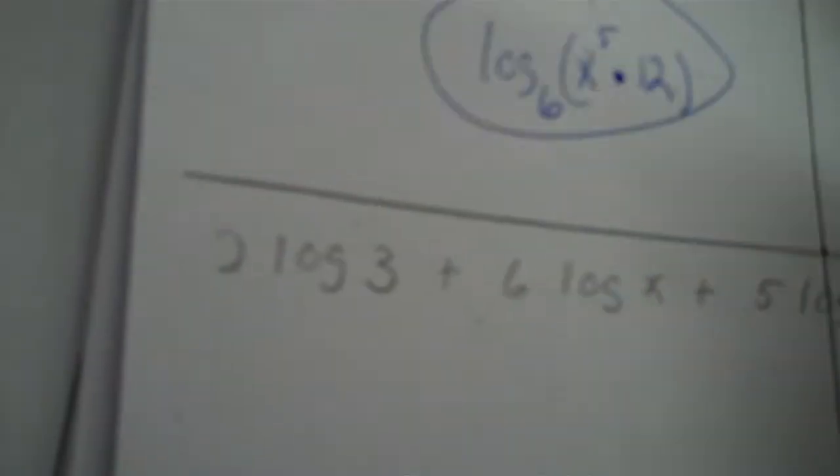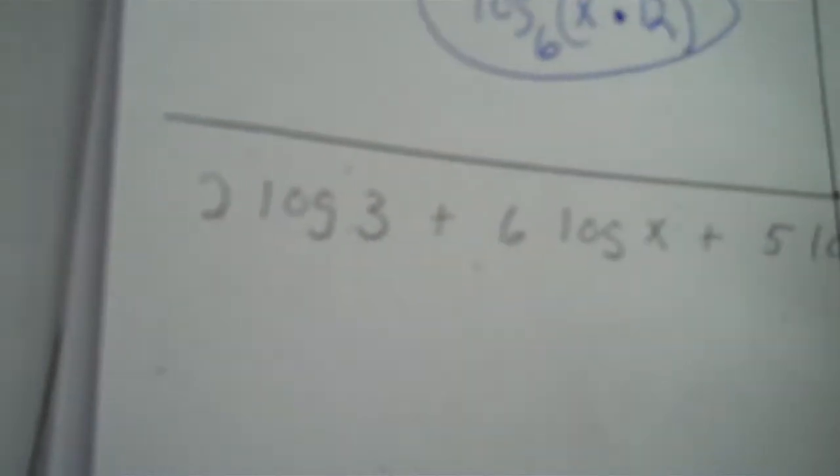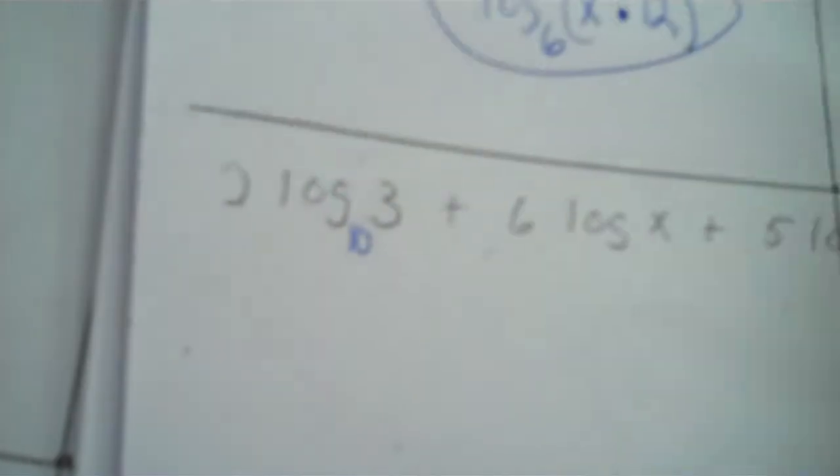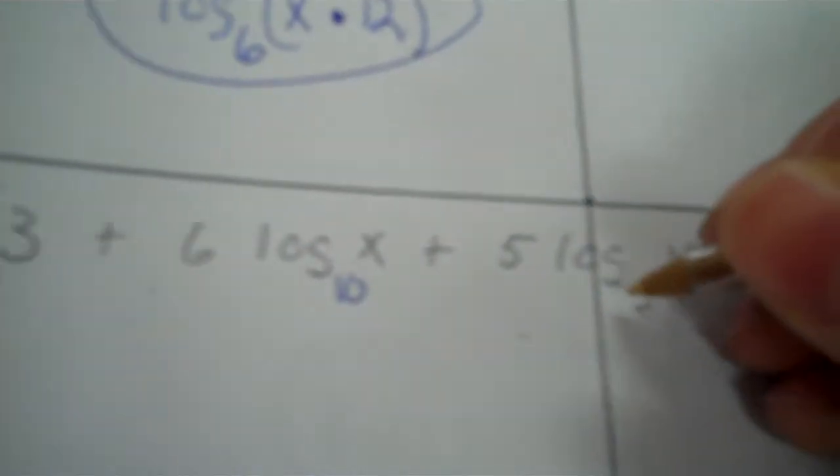Okay, next one. Now if the logs don't have bases, which they don't, you put a 10. It means it's an automatic 10. So log base 10, log base 10, log base 10. So I write log base 10 just once. It needs to be condensed into just a single logarithm. So I make a parentheses. After the first log base 10, we have 3.